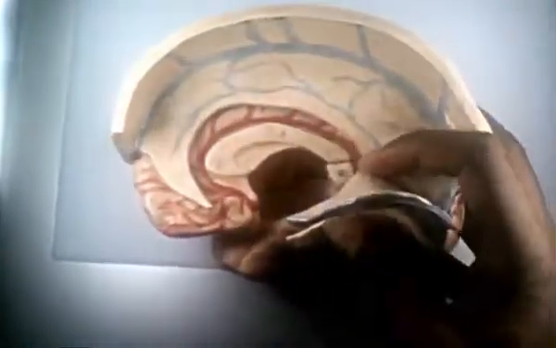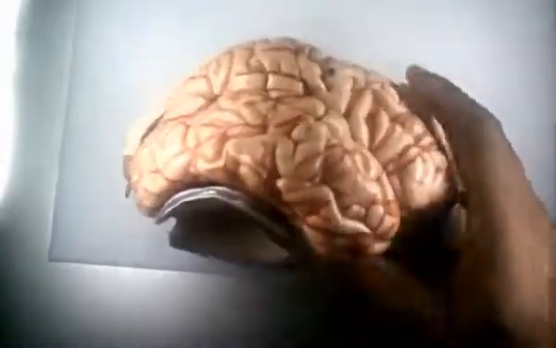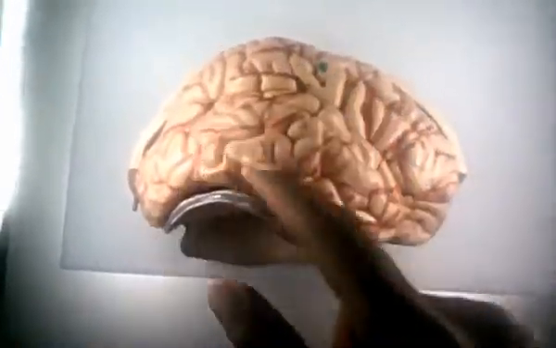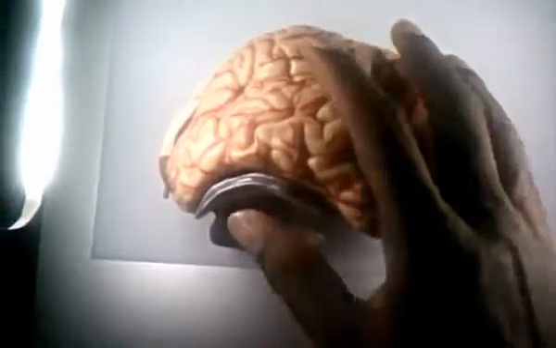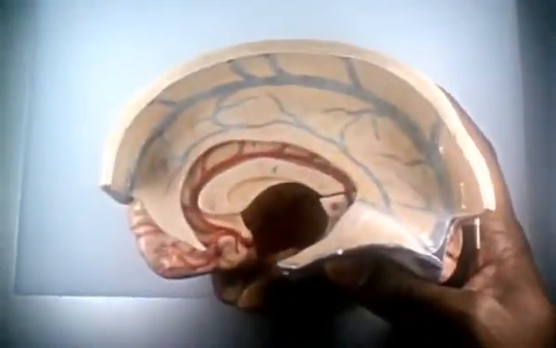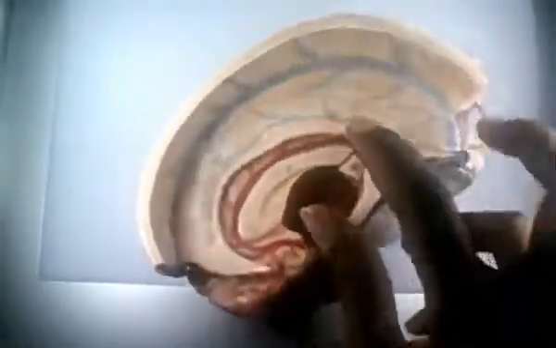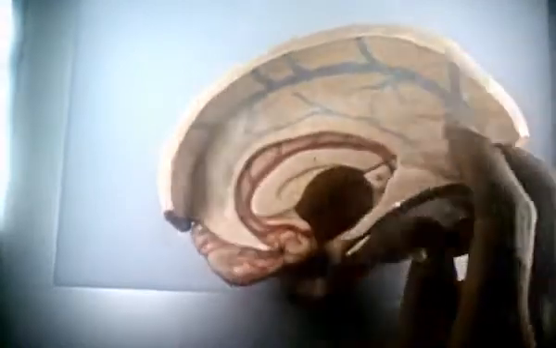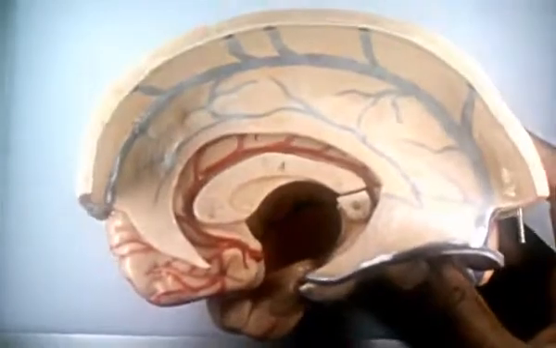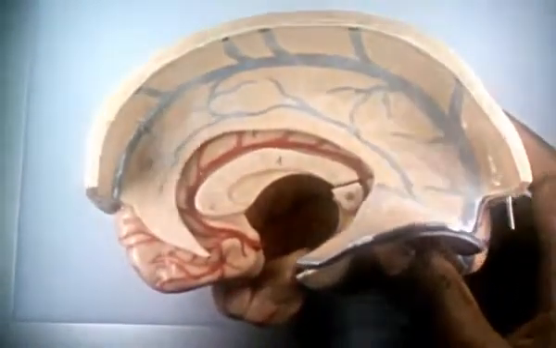And I took the liberty of taking one of our disarticulated brains and putting it inside this model so you can see how the cerebrum fits here. And so this would be the right hemisphere, and the left hemisphere would fit right inside there. You can see the corpus callosum in here as well. The corpus callosum would still be able to connect with the left hemisphere of the cerebrum. It just so happens that in this case, the rest of the brain is separated from one another.